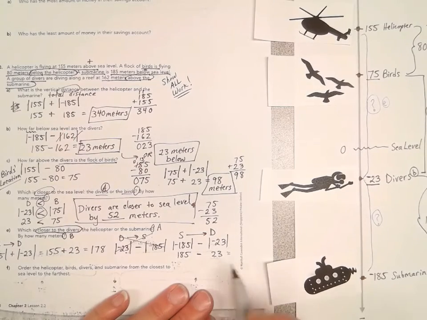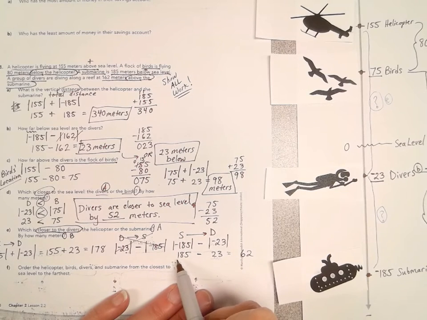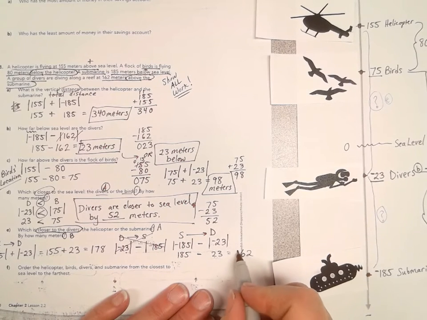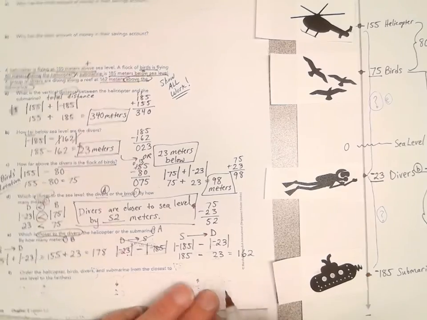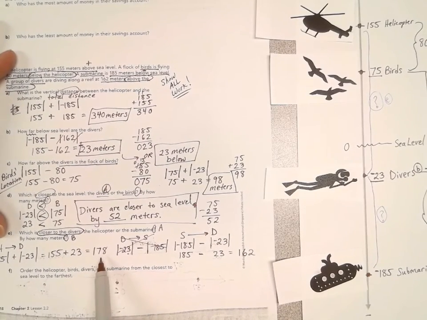5 ones take away 3 ones gets me 2 ones. 8 tens take away 2 tens is actually 6 tens. 100 take away nothing is 100. All right, so helicopter to divers will get me 178 meters. Submarine to divers will get me 162 meters.